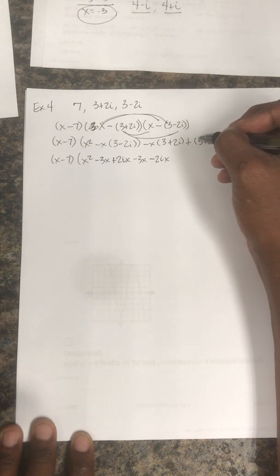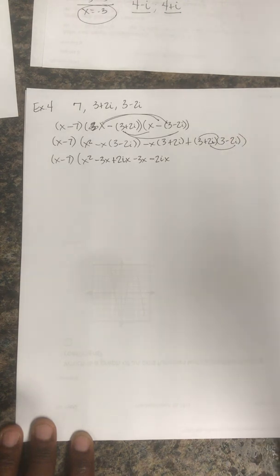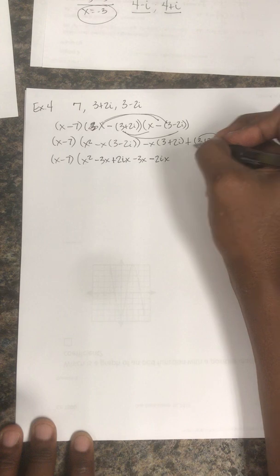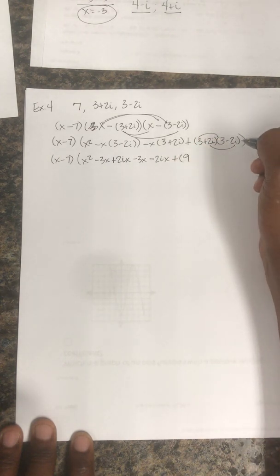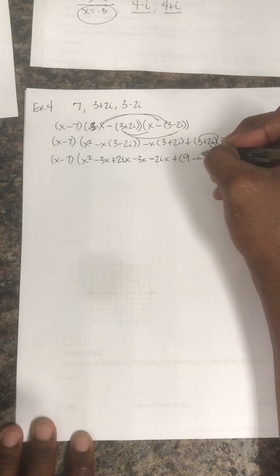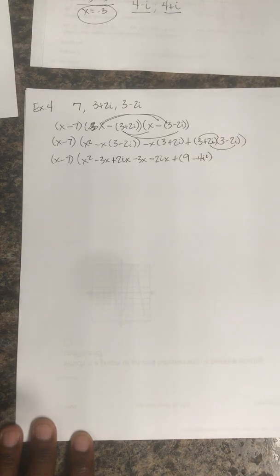And then here, because these are conjugates, we're just going to multiply the first and last terms. And because it's positive, we're going to say 3 times 3 is 9. 2i times negative 2i gives us negative 4i squared.